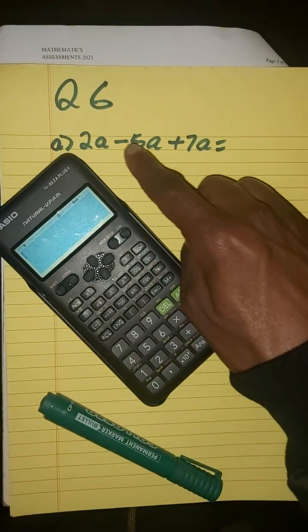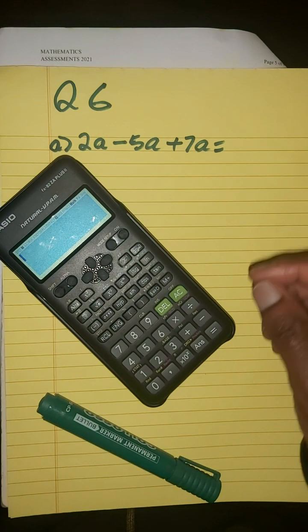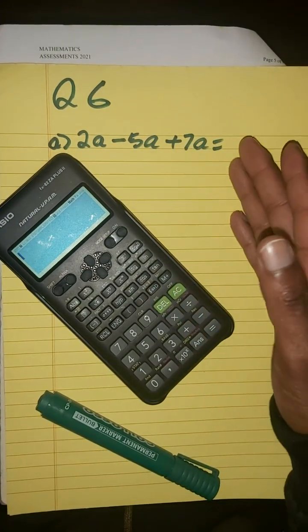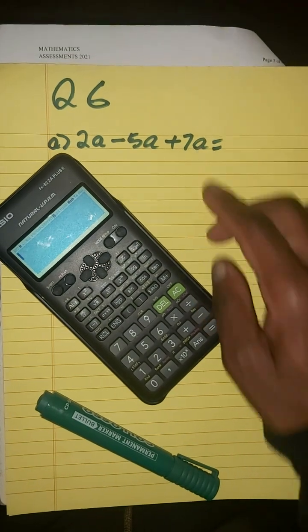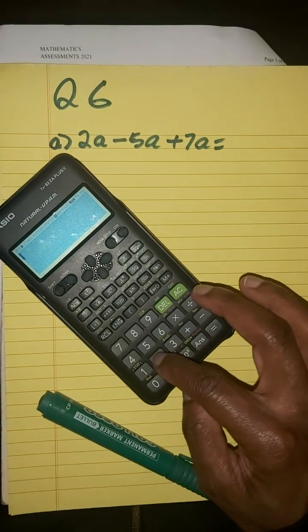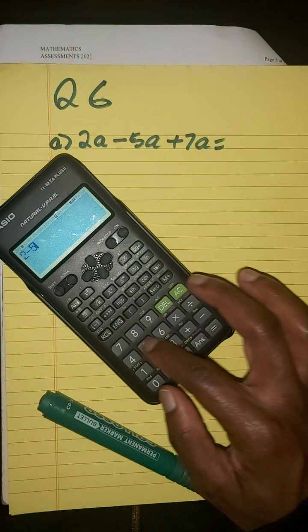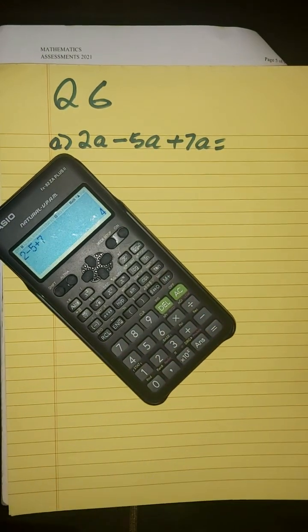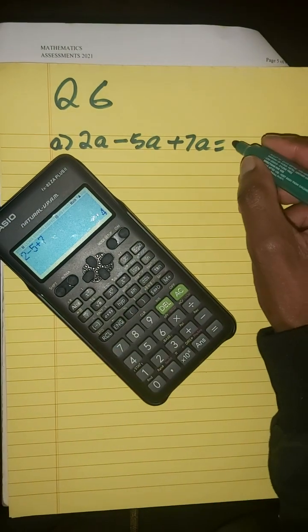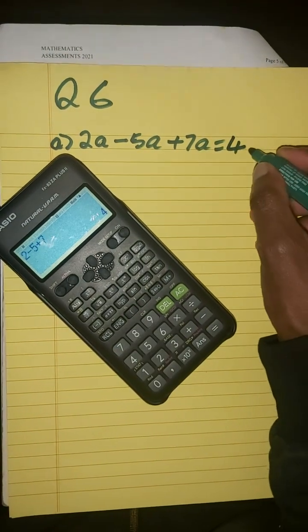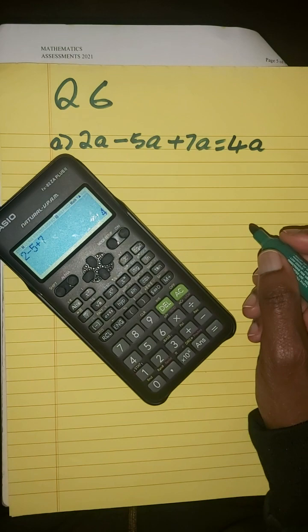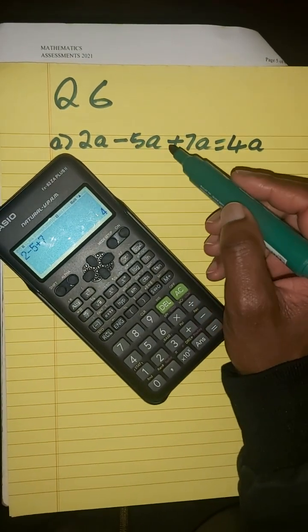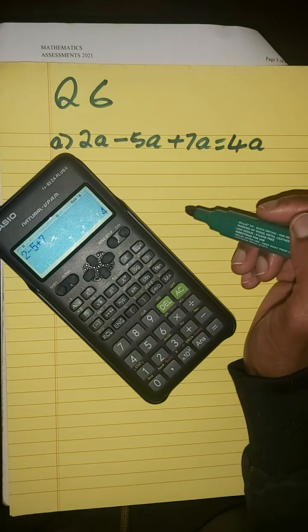So here I'm just going to type the coefficients as they are. I'm saying 2 minus 5 and then plus 7, the answer under the same variable of a. So what I will have is 2 minus 5 plus 7. And what do I get? I get a 4. So that means that my answer is 4 of what? a. And then I'm done. I've added my like terms. In this case, I've subtracted and added my like terms.